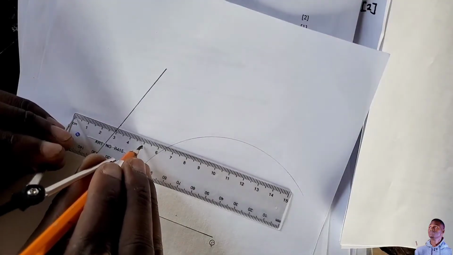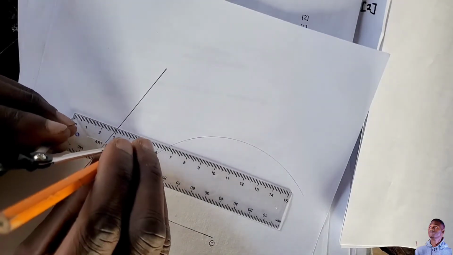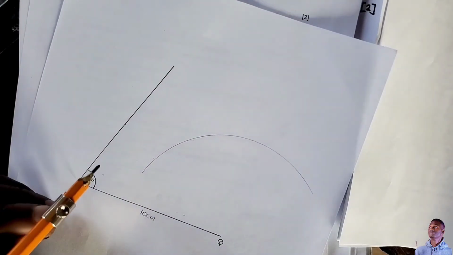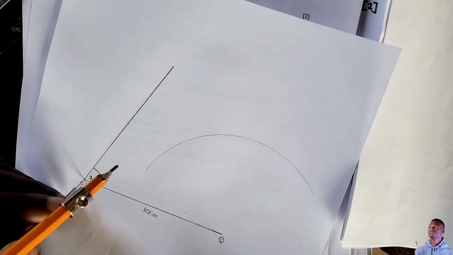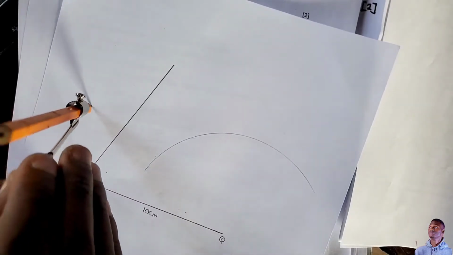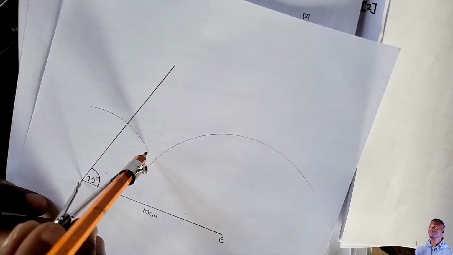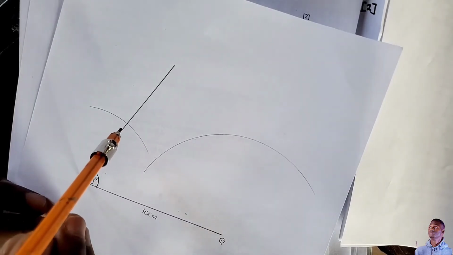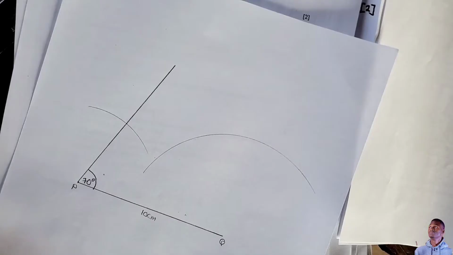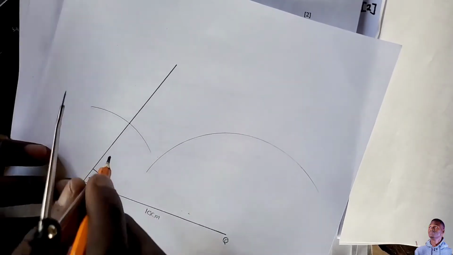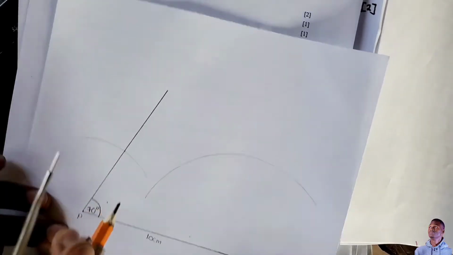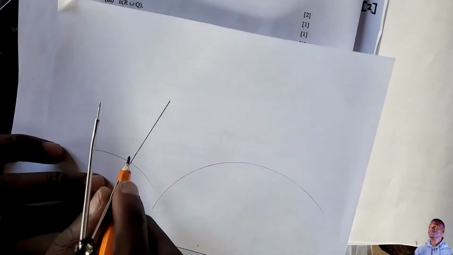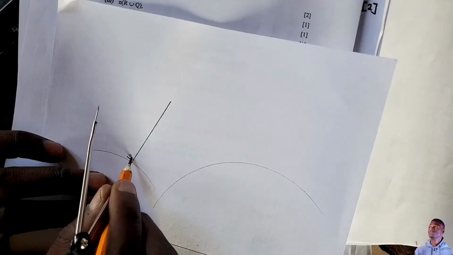Okay, 5 centimeters. Here it is, 5 centimeters. P is here, right? Okay, this is where P is. Then S is somewhere above, like this. Okay, so we can now label our S. Is it PS or PR? PS. So this is where S is.